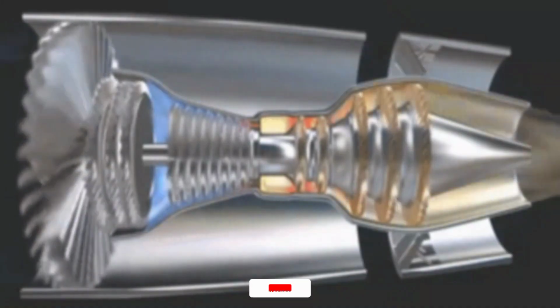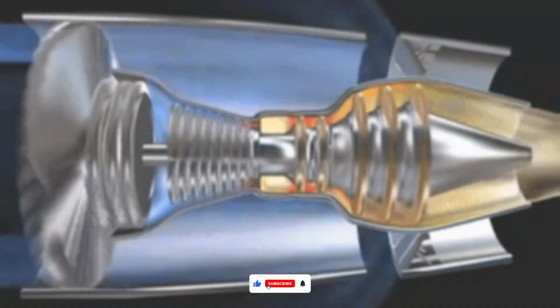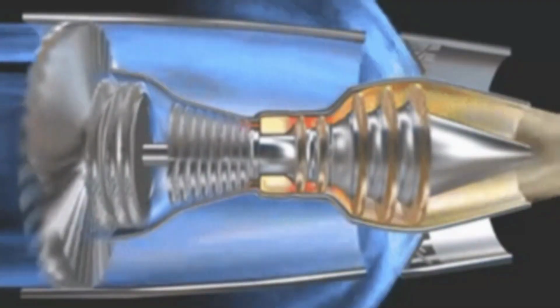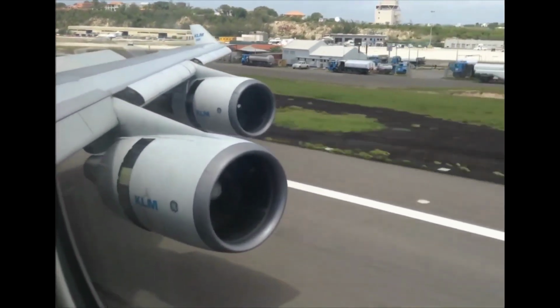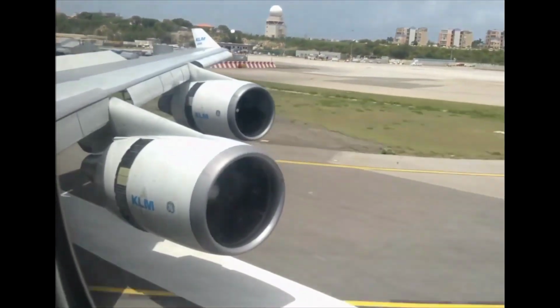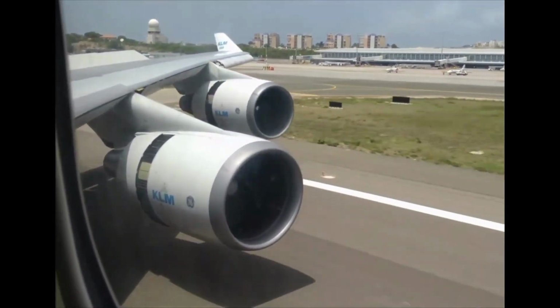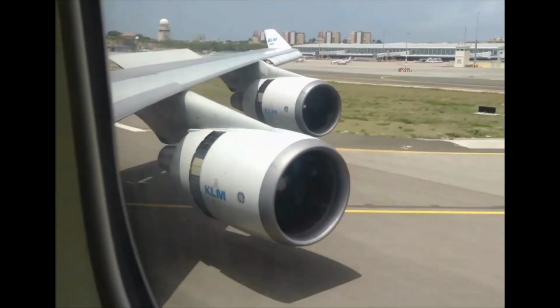This Cascade reverse thrust has many advantages. Reduces the load on the wheel brakes, reduces the runway distance, increases safety on wet/slippery runways, and improves engine efficiency. This type can be seen in aircraft like the Airbus A380, Boeing 747.